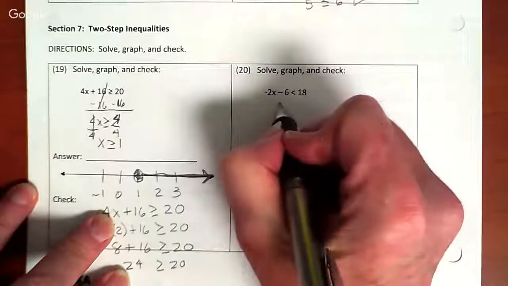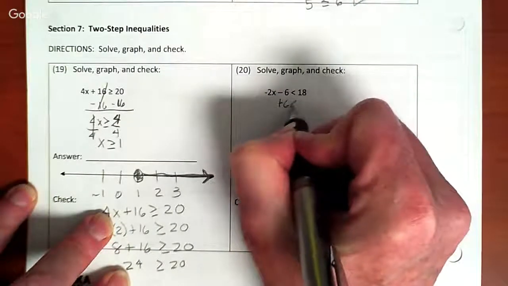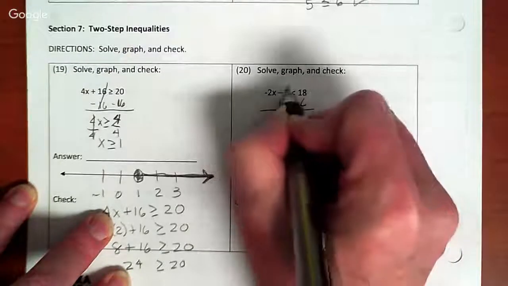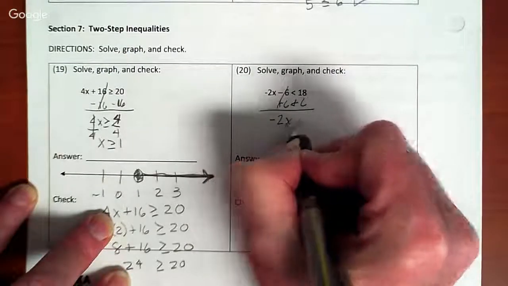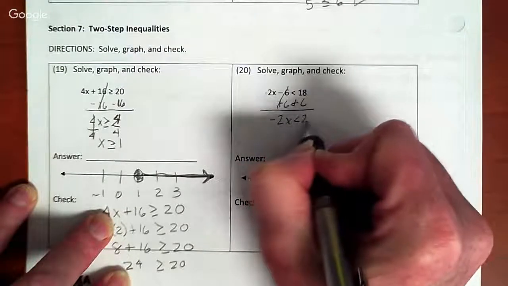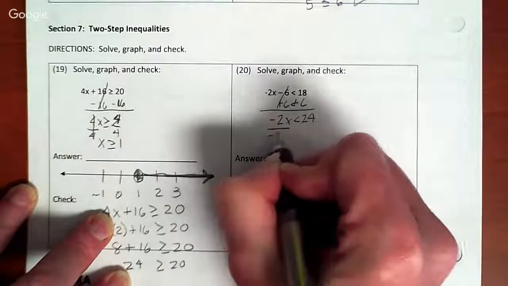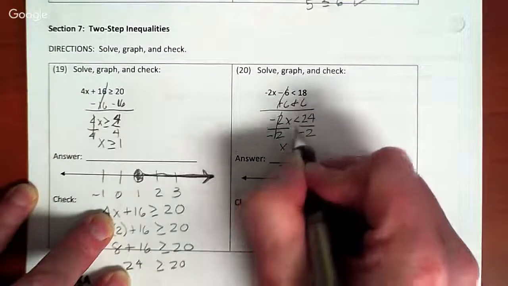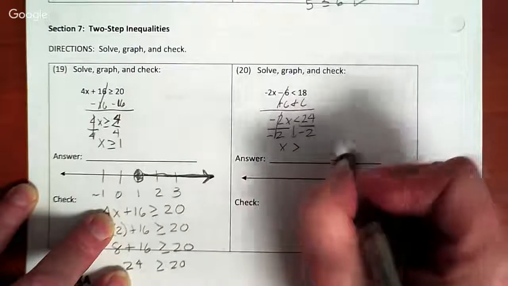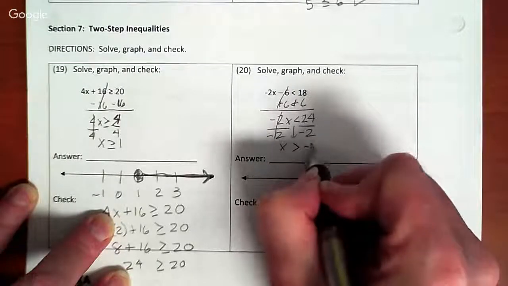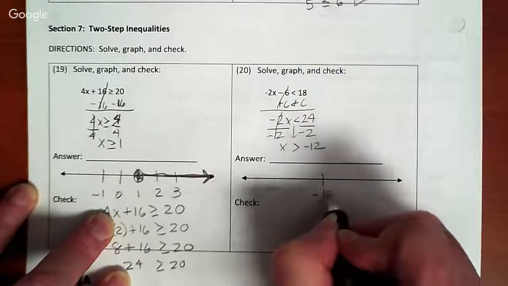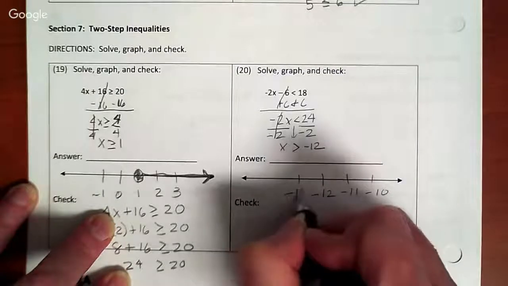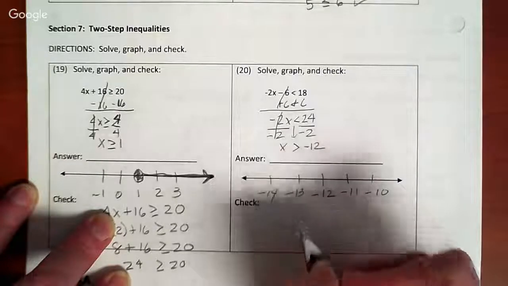Number 20, we're going to add 6 to both sides. We've got negative 2x is less than 24. Divide both sides by negative 2. So x is greater than, remember we got to switch the sign, we're dividing by negative 2. It's negative 12. Negative 12, negative 11, negative 10, negative 13, negative 14.